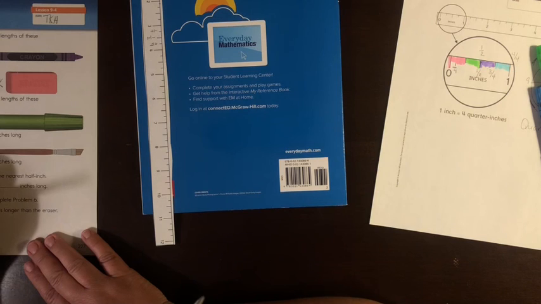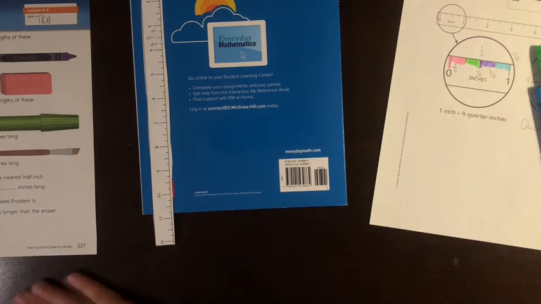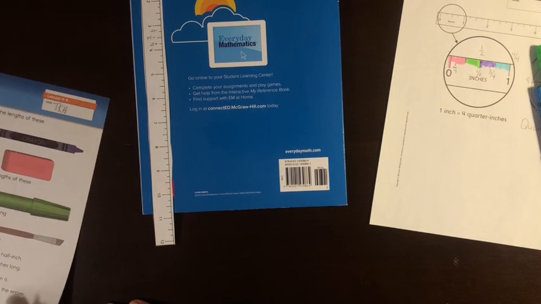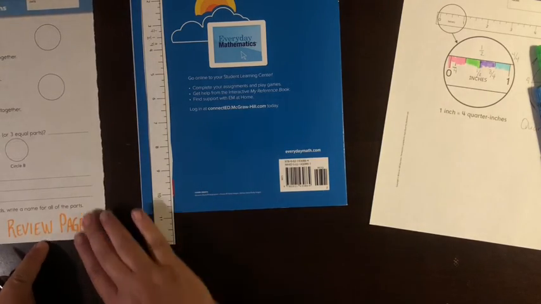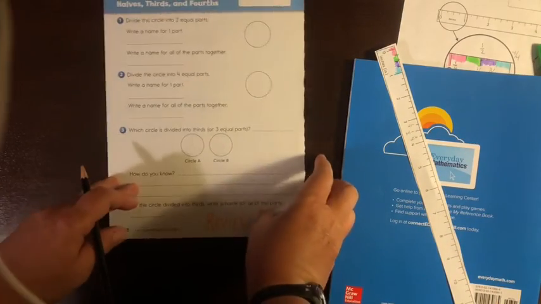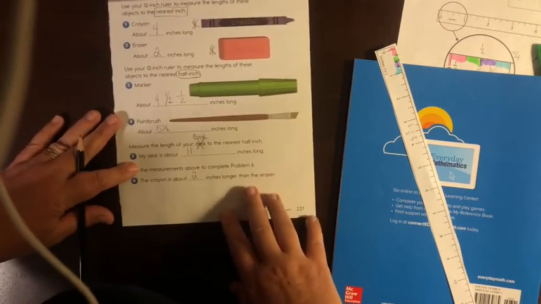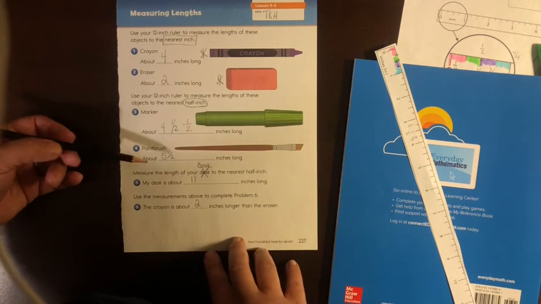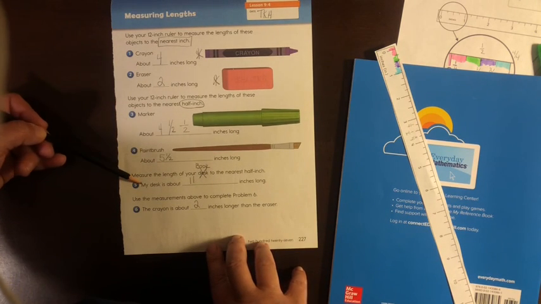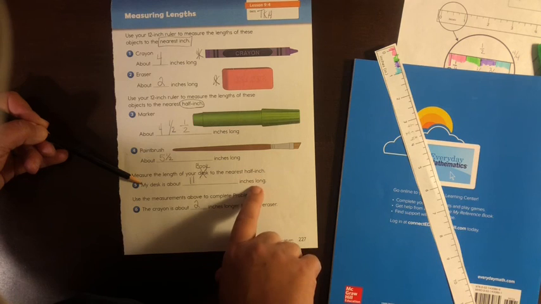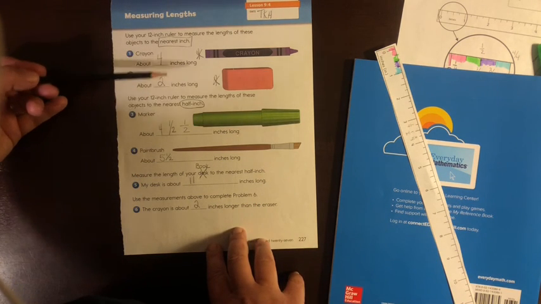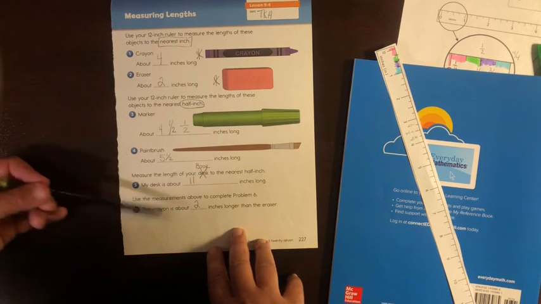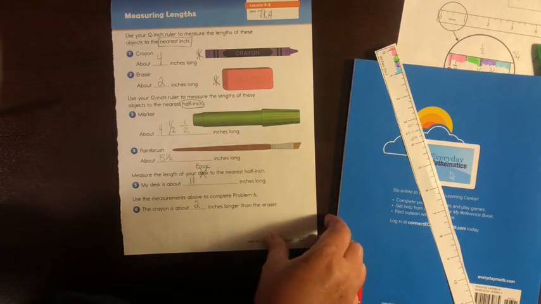Good job, 2 inches. All right, and so that's our measurement for today, but we do have one more page. It's kind of a review page. I've already put that on there as a reminder. I hope that you saw that. Our book is about 11 inches, and we were comparing the crayon to the eraser and how much longer it was. It was 2 inches. Good job.